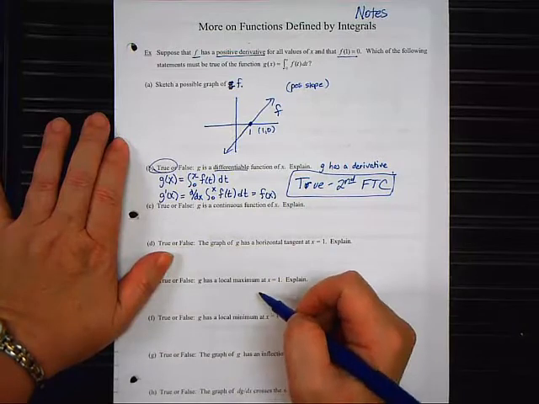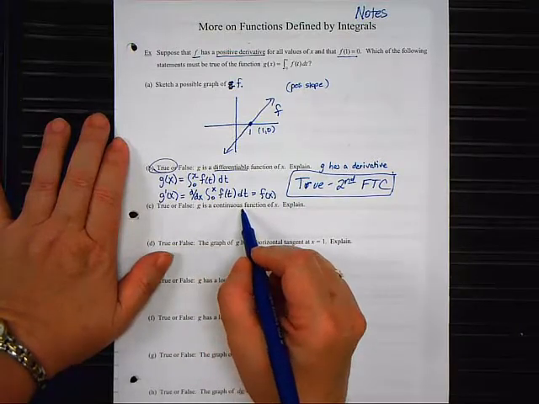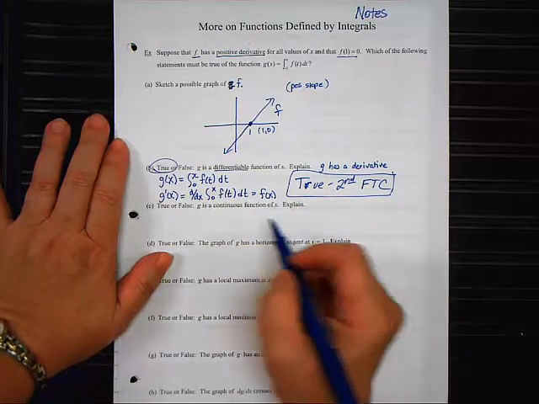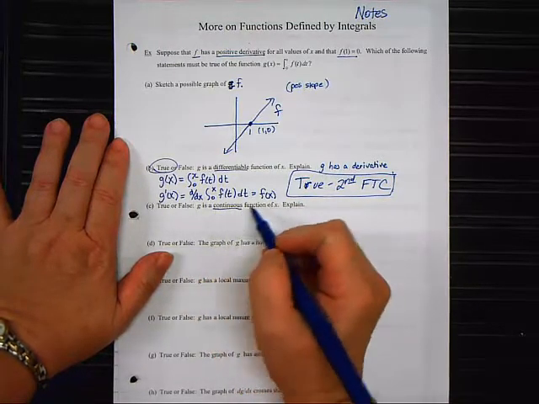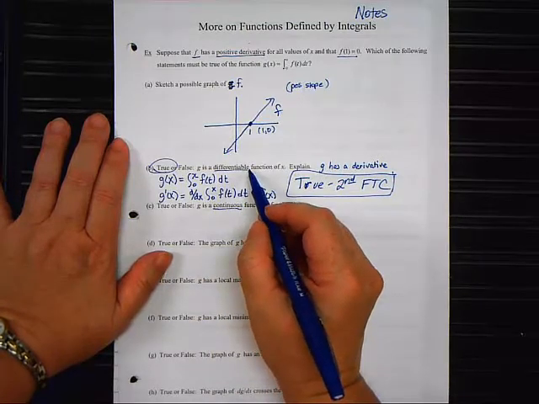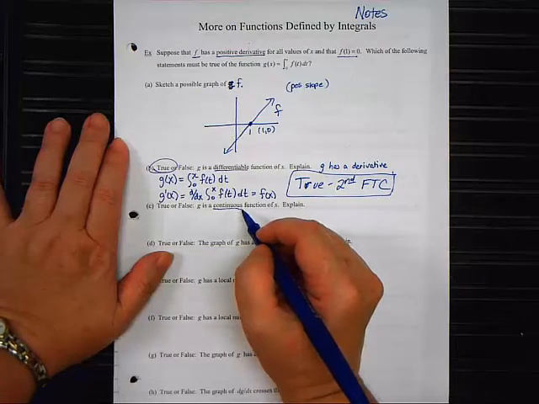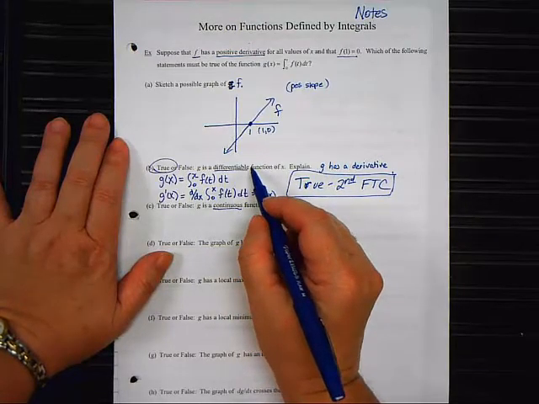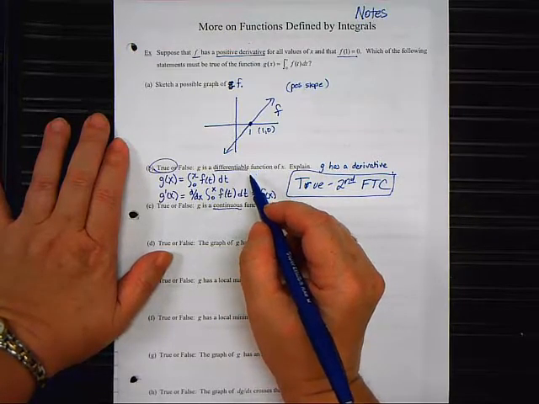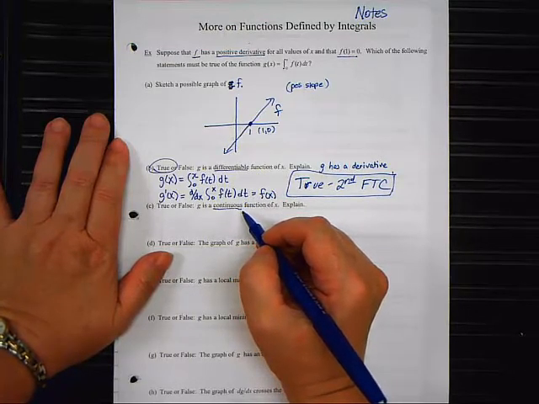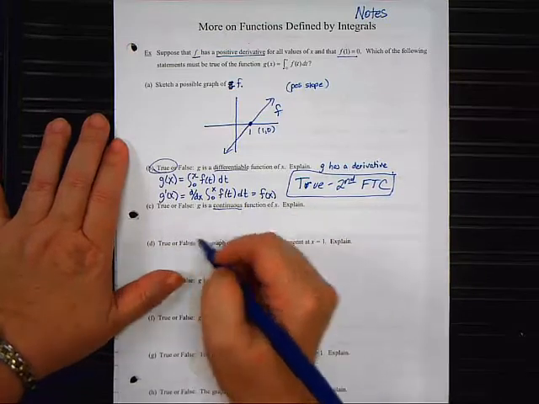Okay, true or false? G is also a continuous function. Is G definitely going to be continuous? Now, think back to what we learned in first semester. What is the relationship between being differentiable and being continuous? If a function is differentiable, if it has a derivative everywhere, is it definitely going to be continuous? And the answer is yes.